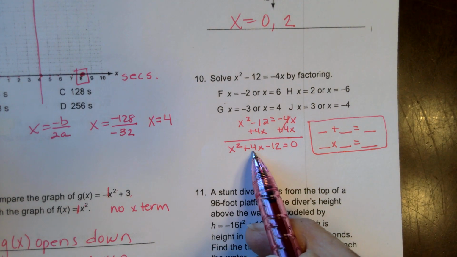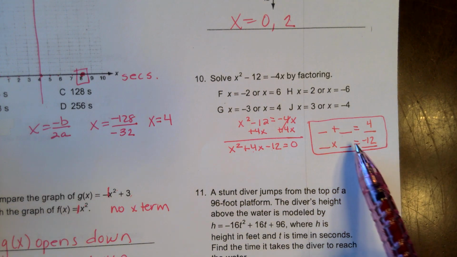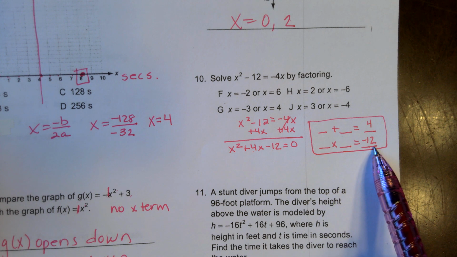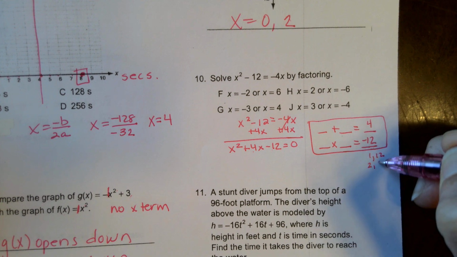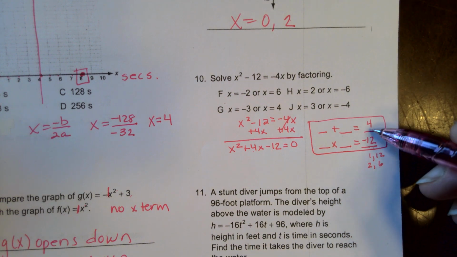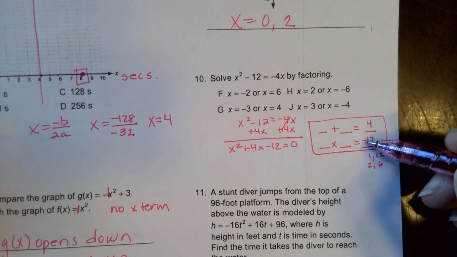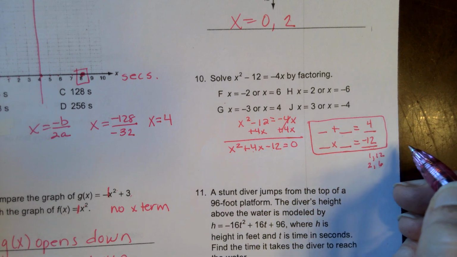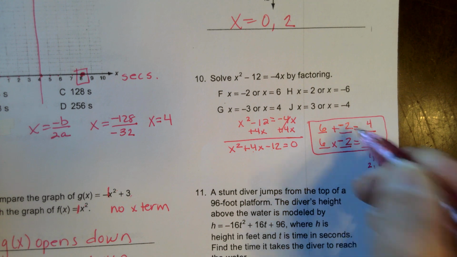So the two values we're putting in are 4 and negative 12. We are trying to think of two numbers that when you multiply them, you get negative 12, and add and get 4. So let's start with the 12. 1 and 12. That's not going to ever give you 4. How about 2 and 6? That could give you 4 if you subtract them. We do need a negative here, so one of them has to be negative, but this has to be positive. So it's going to be a 6 and a negative 2.